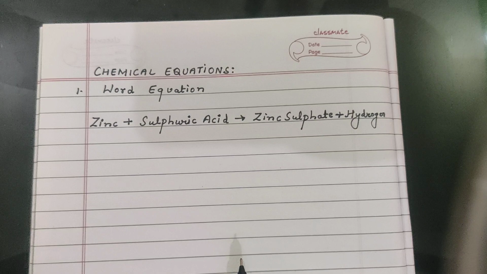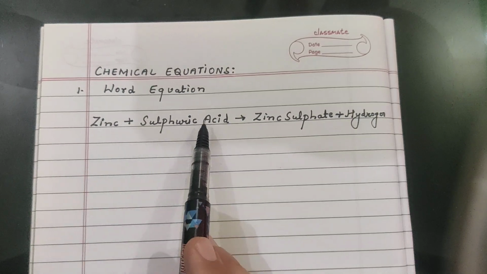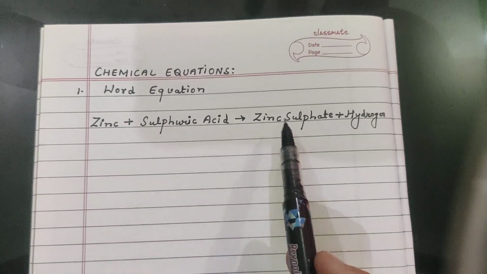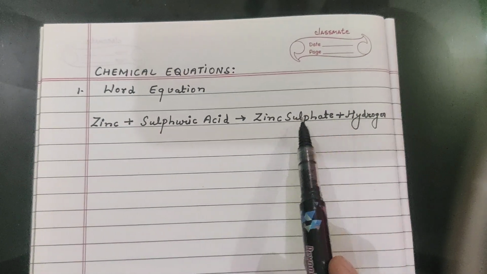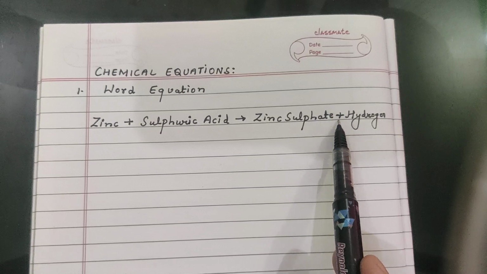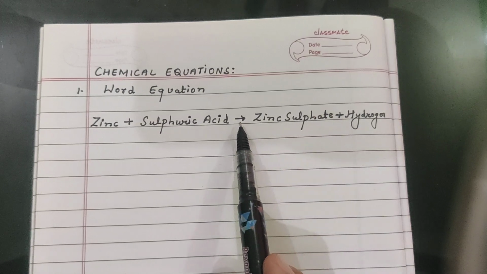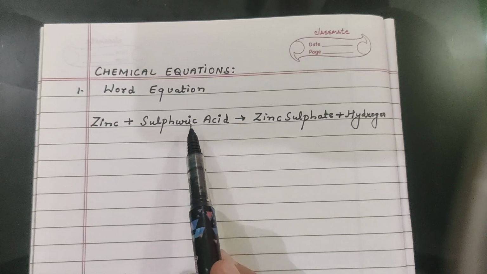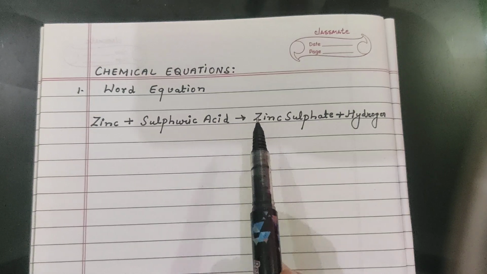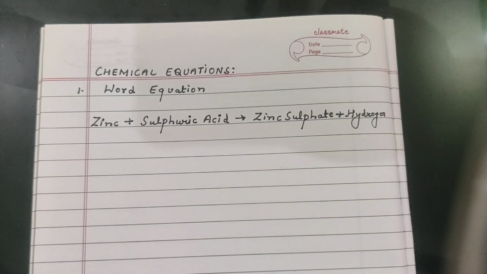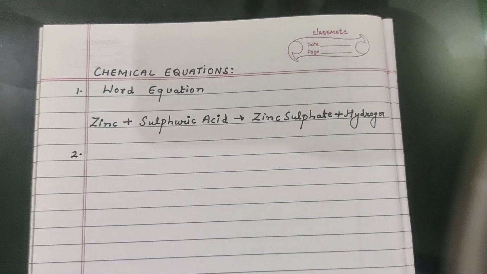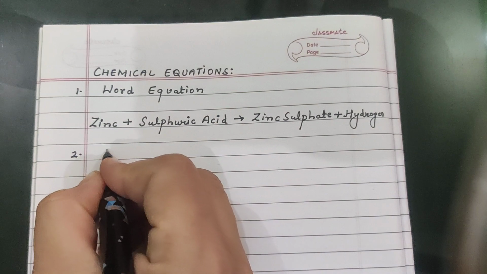Thus, the names of the reactants are written on the left hand side with a plus sign between them. The names of the products are written on the right hand side with a plus sign between them. An arrow is put between the reactants and the products such that the direction of the arrowhead is from reactants to products. Next type, the short form in terms of symbols and formulae, is the chemical equation.